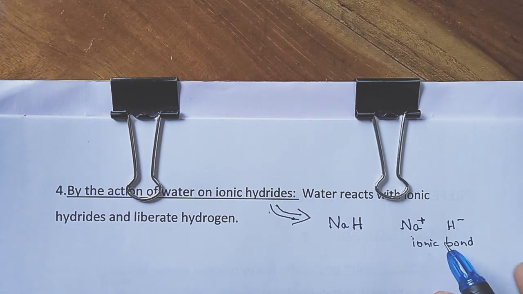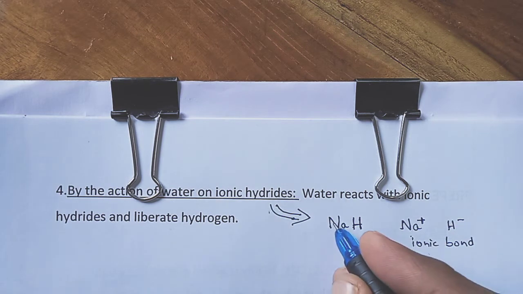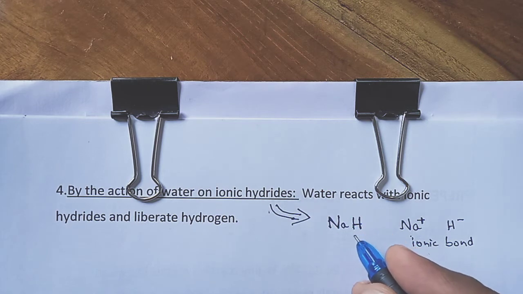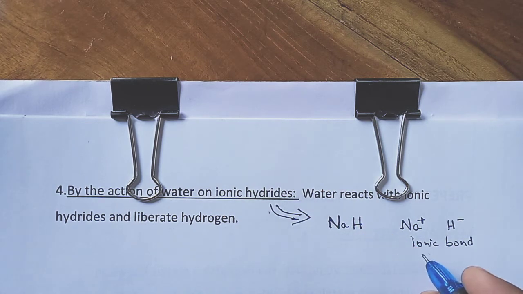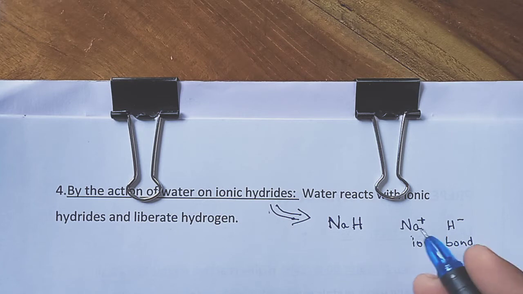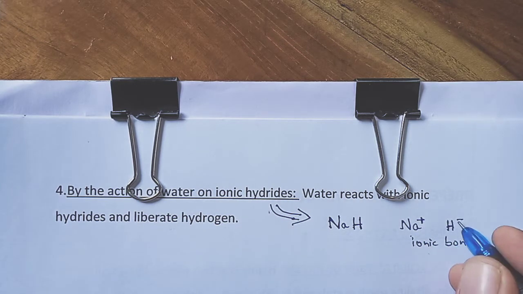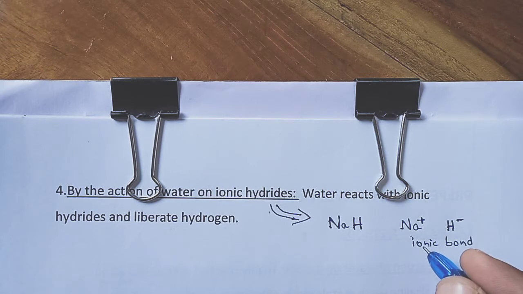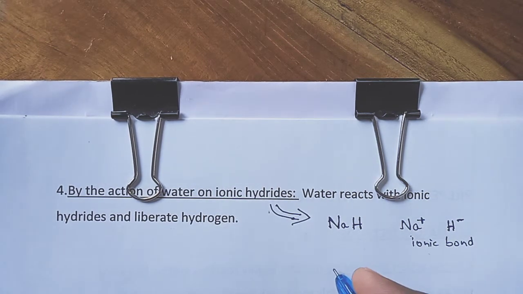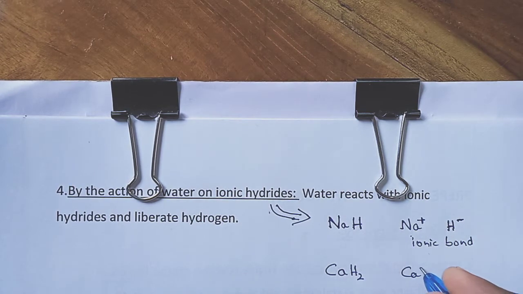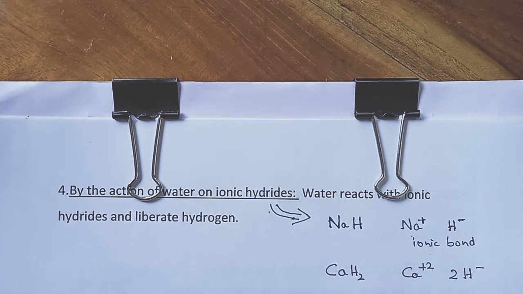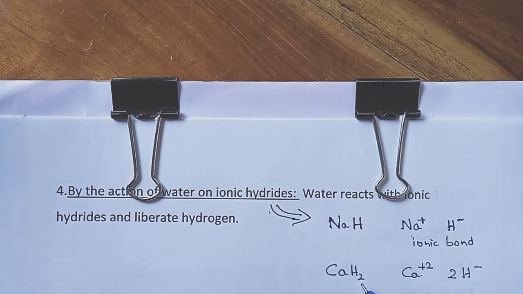So I repeat once again, what are ionic hydrides? Ionic hydrides are the compounds in which ionic bond is present in between a metal and hydrogen. Here hydrogen will act as H minus, that is anion. Okay, let us write one more example. Consider calcium hydride. What does calcium hydride contain? Ca plus 2 ions and 2 H minus ions. Ionic bond is present between them, so it is an ionic hydride.